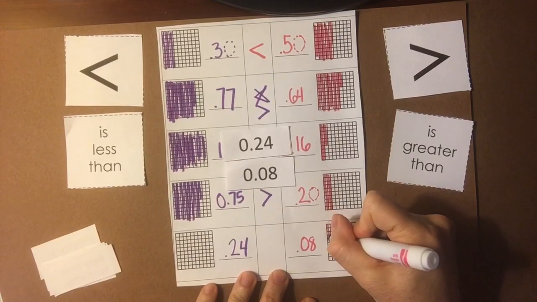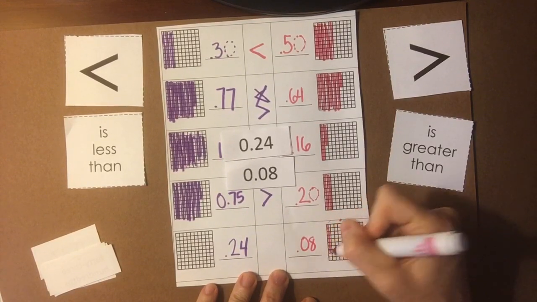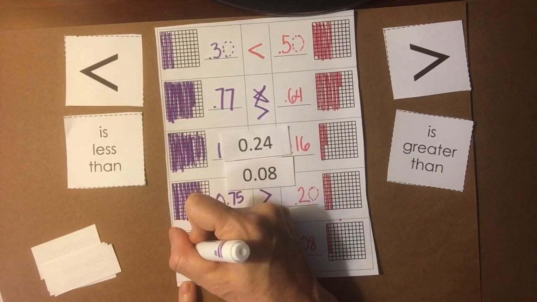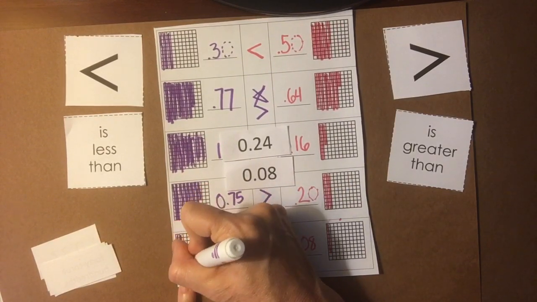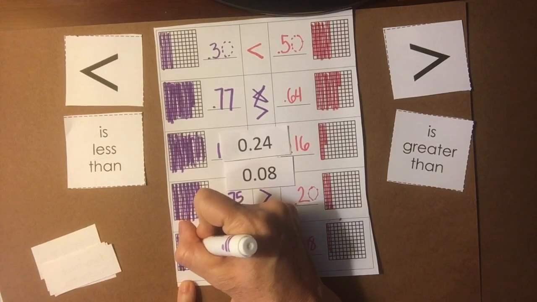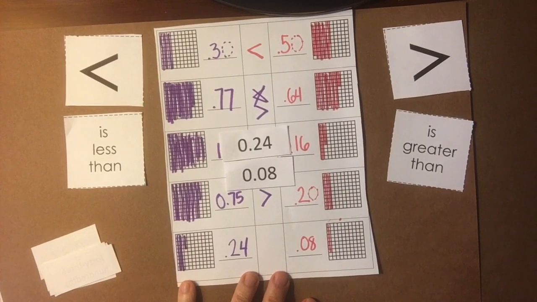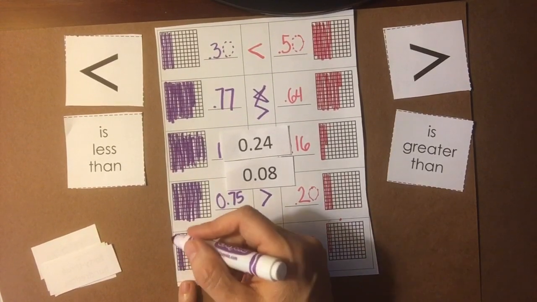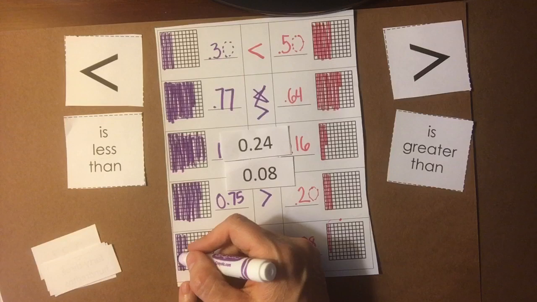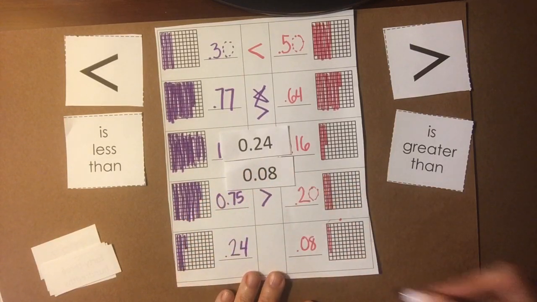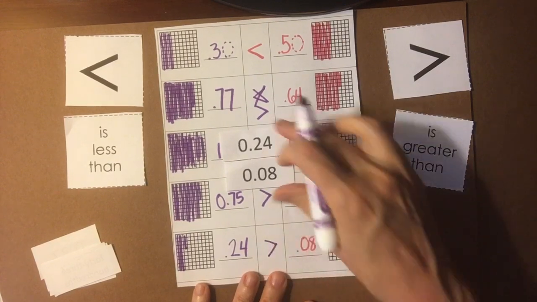I'm going to shade in 8 little hundredths, and you're going to shade in 24 hundredths. And you'll notice that I'm shading in like this really quickly because I know that one column has 10 hundredths, and that can help me go really fast. Instead of having to count each one, I'm not going to say 1, 2, 3, 4, 5, 6, 7, 8, 9, 10. I'm going to count by tens, 10, 20, and then 4. And again, you have won that round.